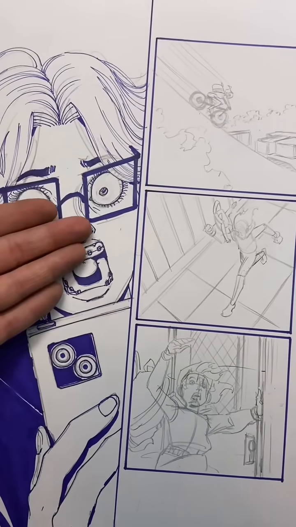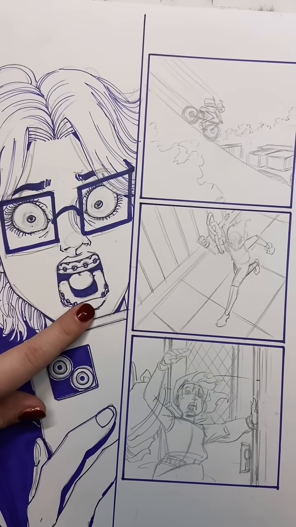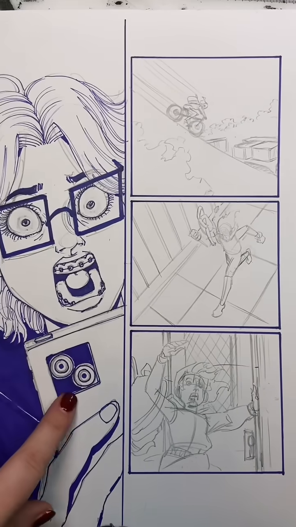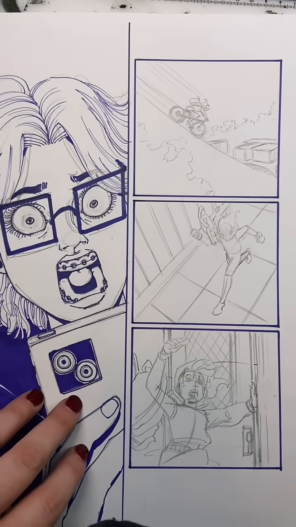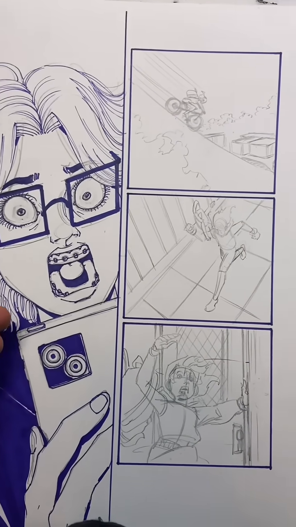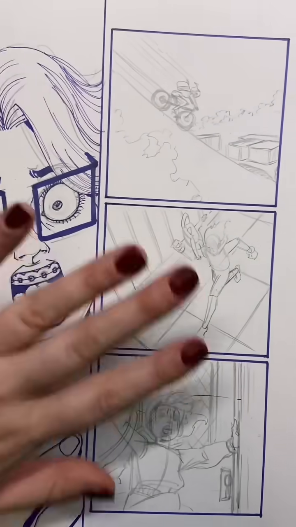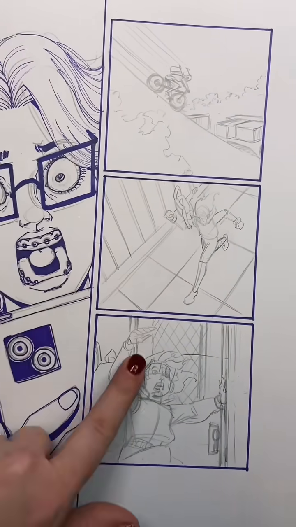So this page is definitely not finished, and I am drawing it in purple ink because it makes it fun for me, and when I scan it in, it'll turn to black anyway. So it'll be published in black ink, but the original art will be in purple. That's not what I wanted to talk to you about. I want to talk to you about this series of panels here.